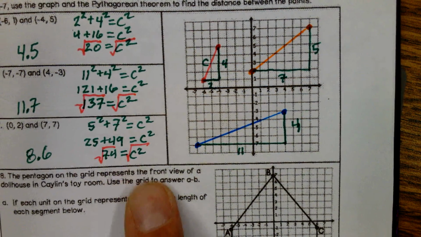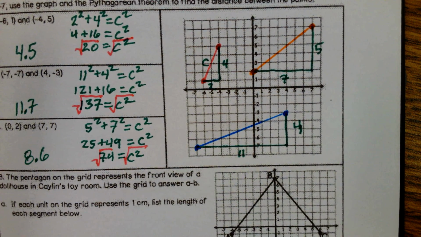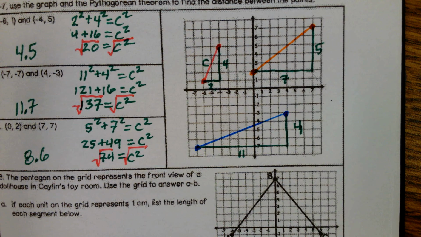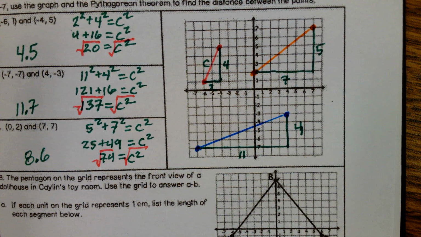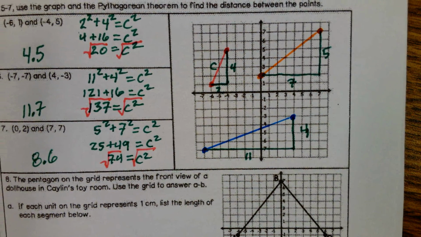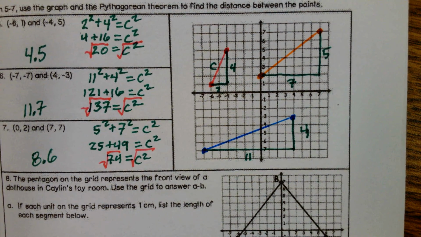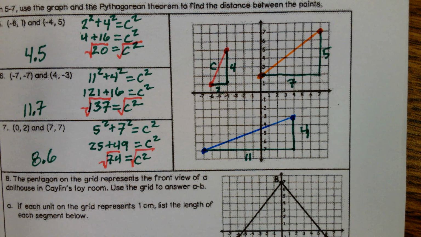So I got 25 plus 49 equals c squared. That's 74, and we want the square root of 74, which turns out to be 8.6. Okay. All right. We'll do questions 8 and 9 tomorrow.